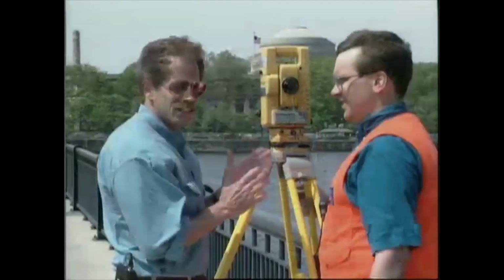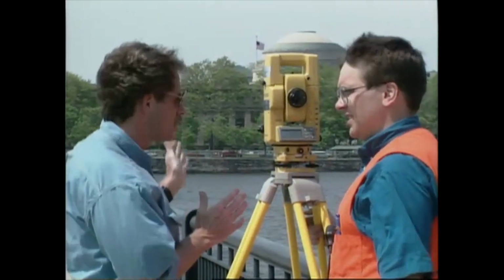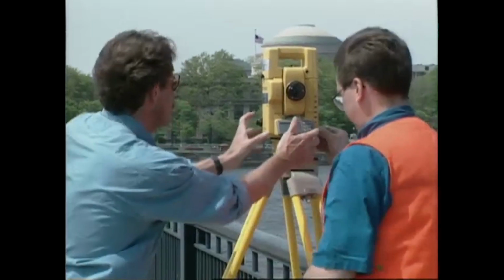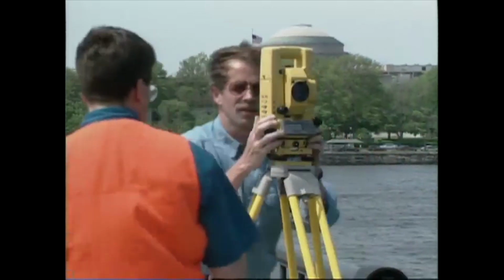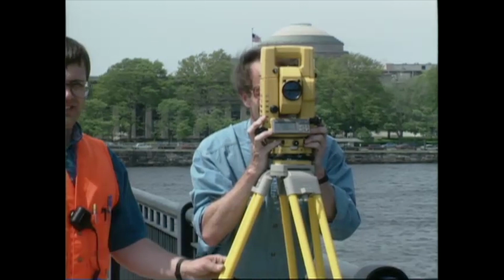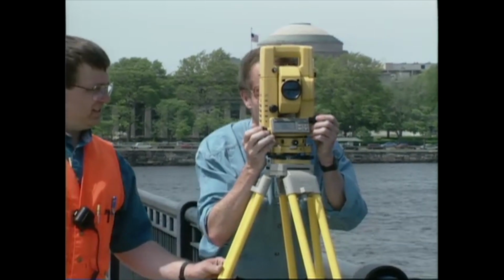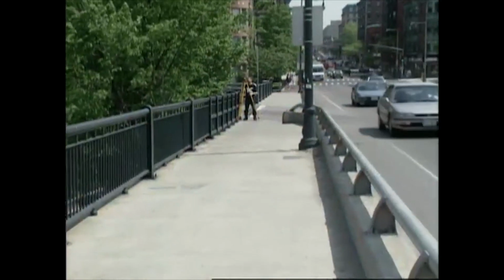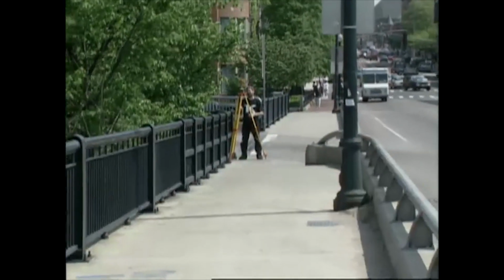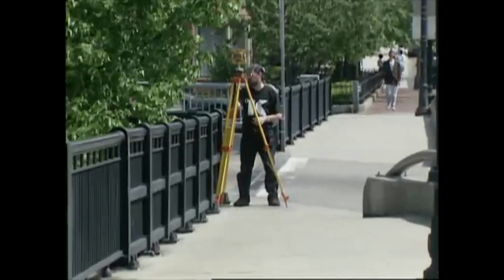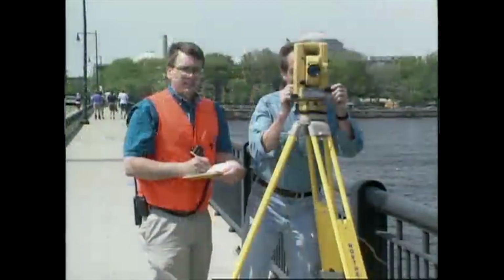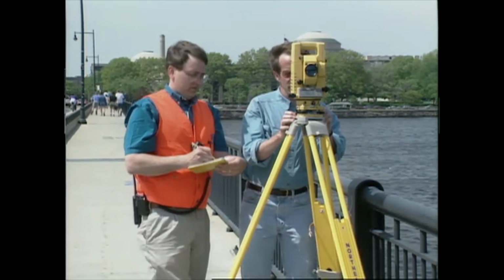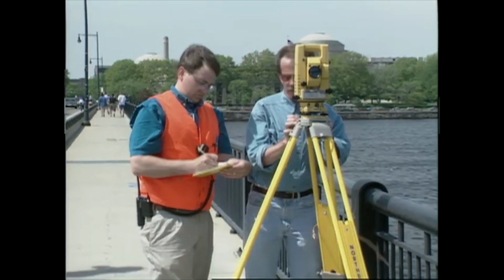1,014.53 feet. Okay, so that's the distance from about the middle of the bridge to the north end, and we'll switch it and shoot the other side. Okay. Then we'll go ahead and make the measurement here. Okay, I got it lined up. Let me measure. Okay, Ken, it's 1,008.27 feet.